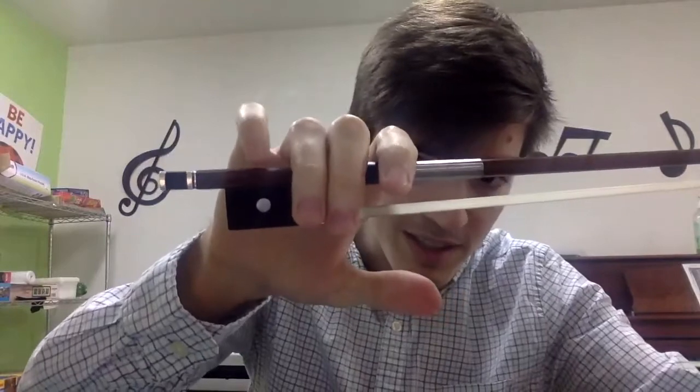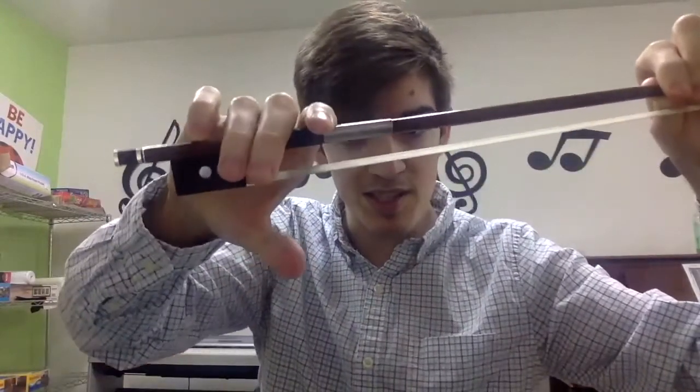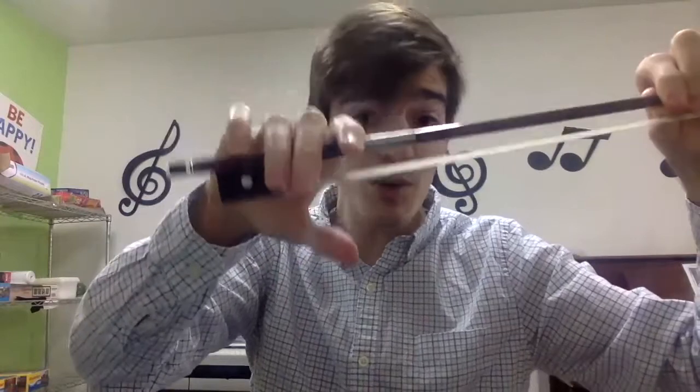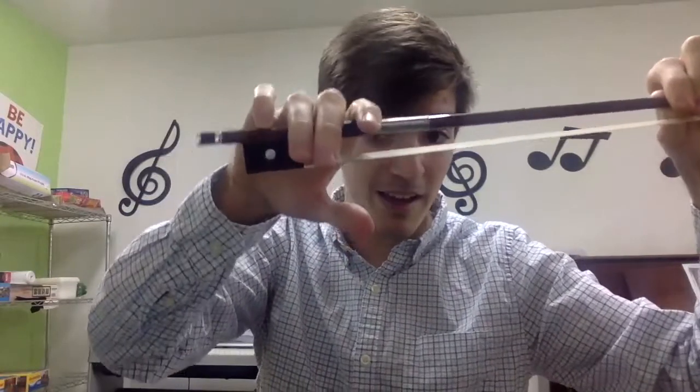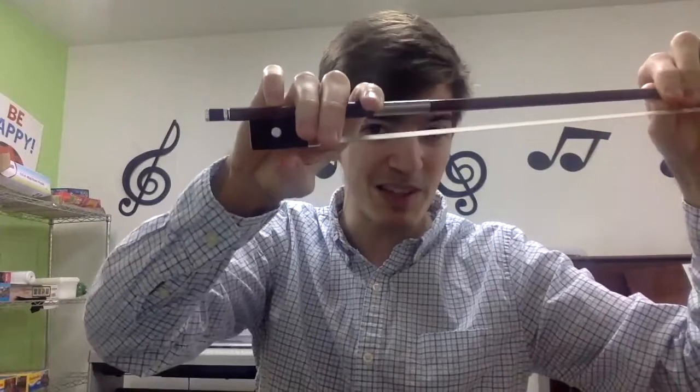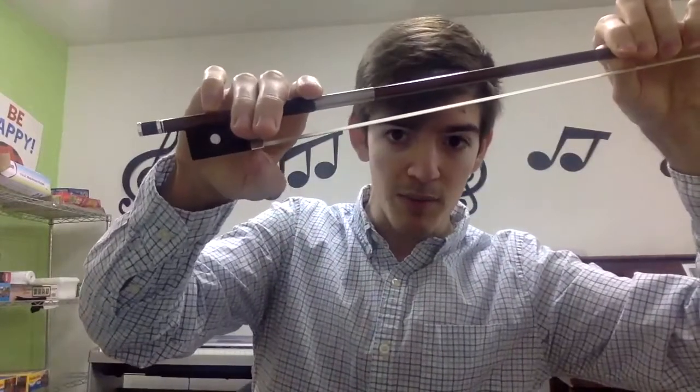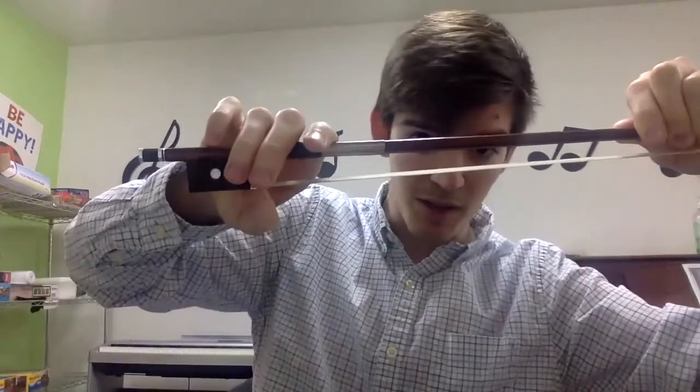Next, we're going to take our pinky and we're going to curve it and put it just above this dot on the frog. If you don't have a dot on your frog, that is okay. You can just put it above approximately the center of the frog. And finally, the third step is to put our thumb curved right around where this metal bracket is. Now, it's important that both my pinky and my thumb be curved because that affects the quality of the sound.